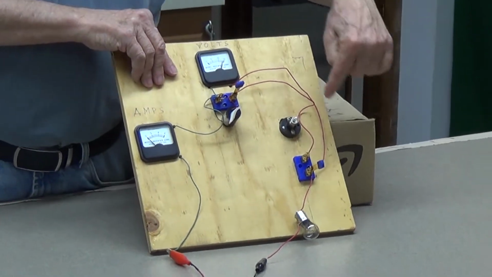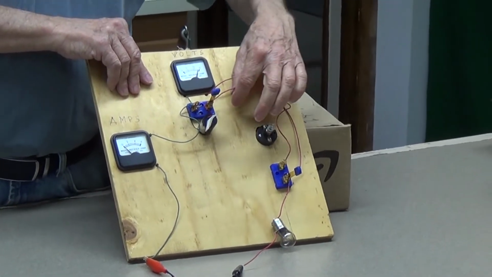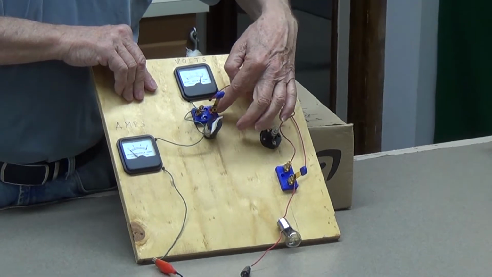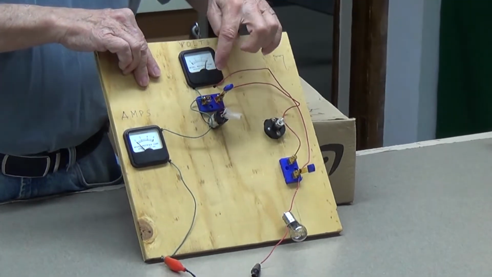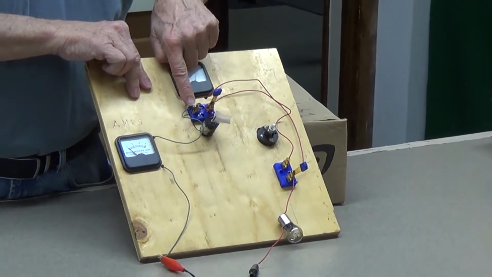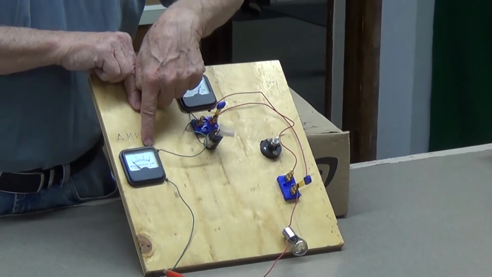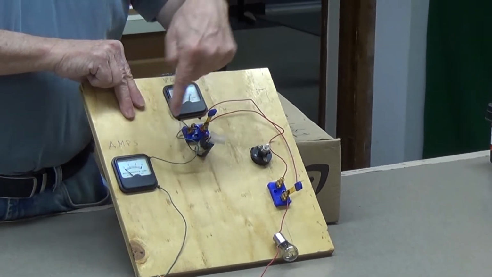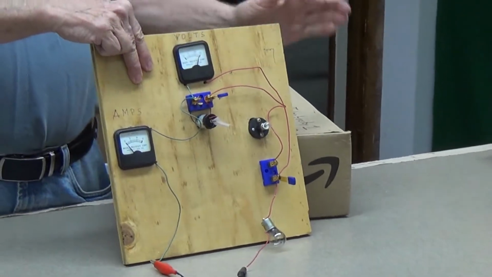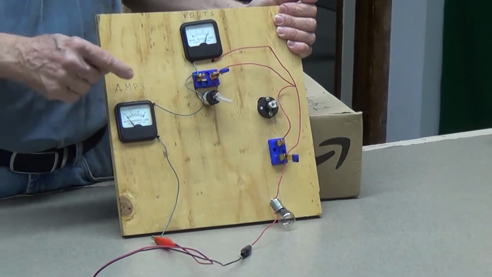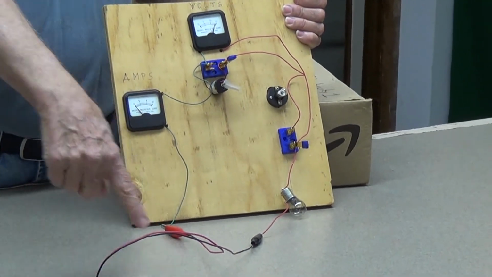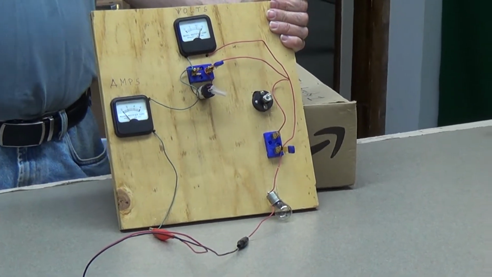And then from the switch, we come to another switch, and one side of that goes to the motor with a little flag on it here, and the other side goes to the other side of the switch and off to the amp meter. Unfortunately this motor doesn't draw much current when it's running, so it's not going to make the amp meter move a lot, but it will move. And then the power returns to the power supply.